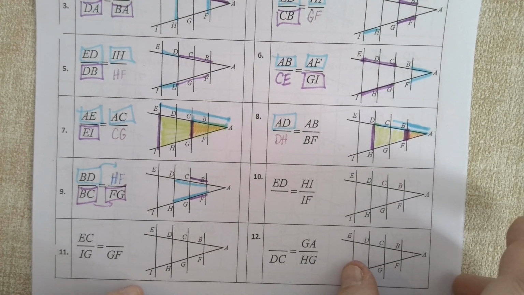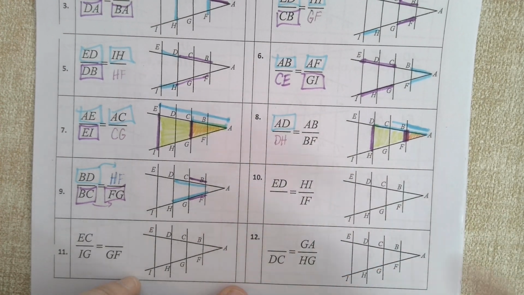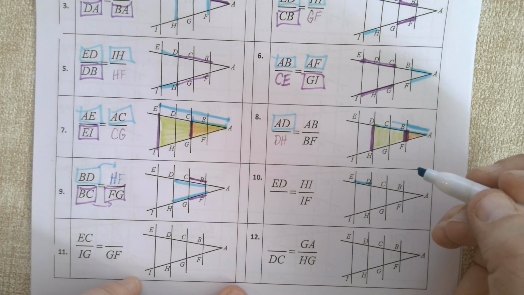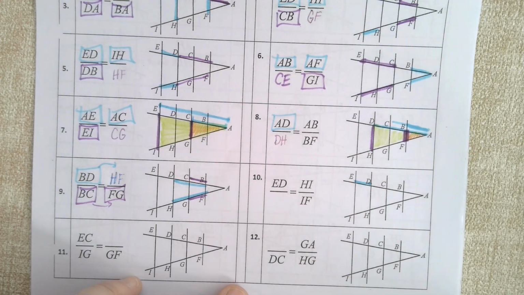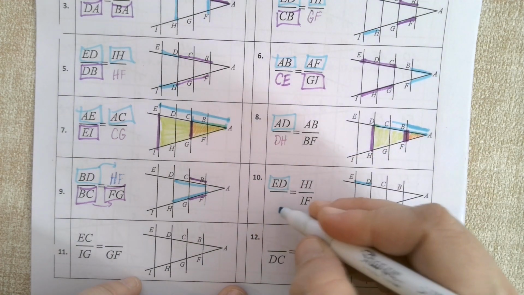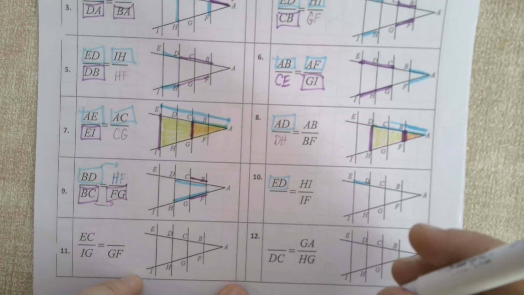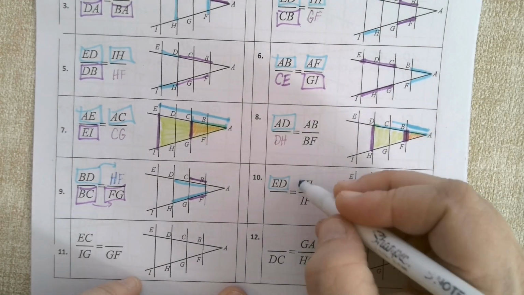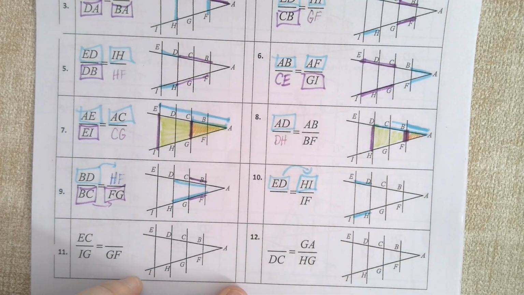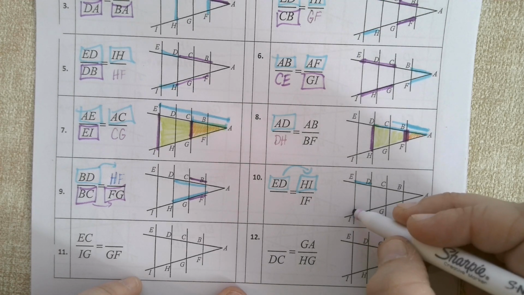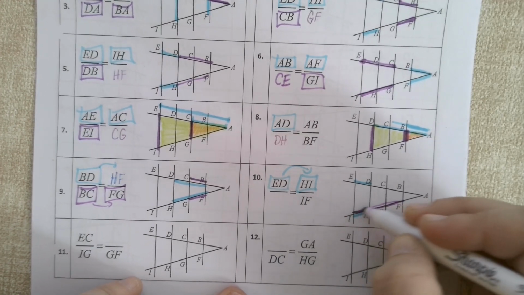Okay. Alright. So if I'm looking at this one, I've got ED, a little short side here for ED. Okay, and then I don't know what matches it yet, so let's check out the next part. It says HI, ED, HI. HI is actually the part that matches this one. Okay, so then here, underneath it, they've given me IF. IF overlaps a bit. It goes all the way from here to here.